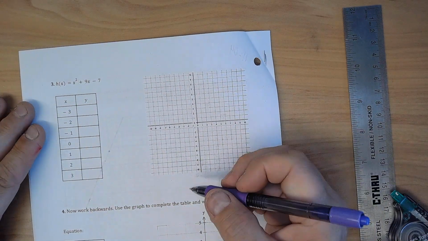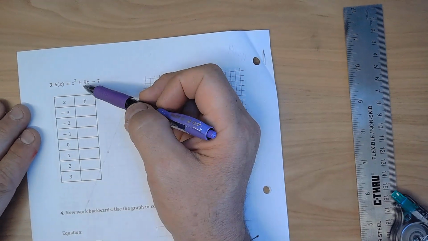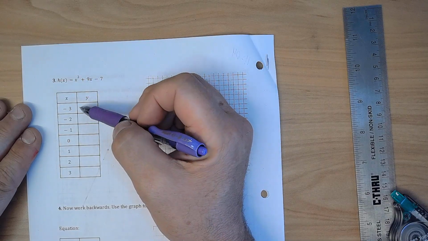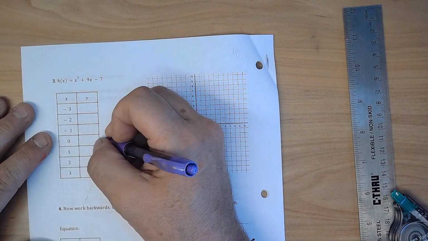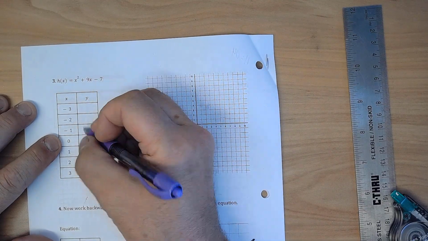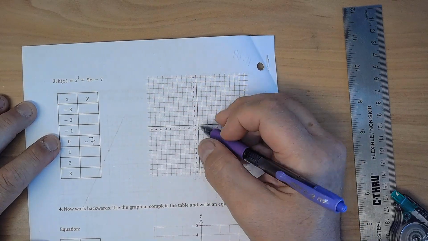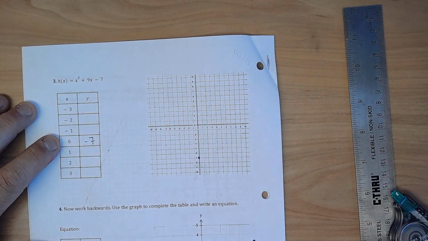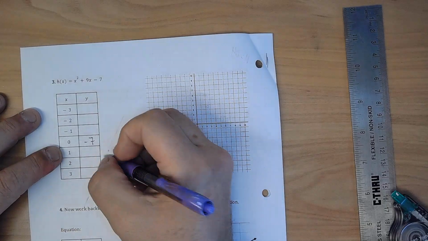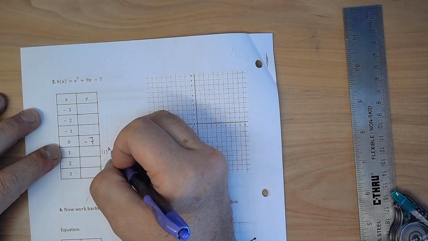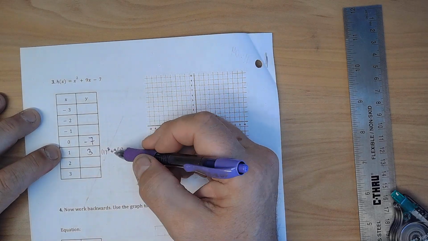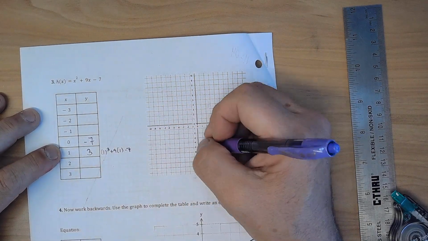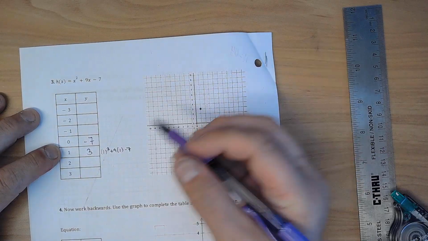All right, flipping over to the next page, we're still on graphing and equations. So we want to be a little bit careful here. When we're putting a negative into this, we want to make sure we put it in parentheses. I'm going to go ahead and start at 0 and find that y-intercept. When x is 0, I am at negative 7, so I can put that right there. And now I'm just going to have to do some calculations. 1 squared plus 9 times 1 minus 7, that's 3. Is that right? 1, 10 minus 7 is 3, so we're at 3 right here.